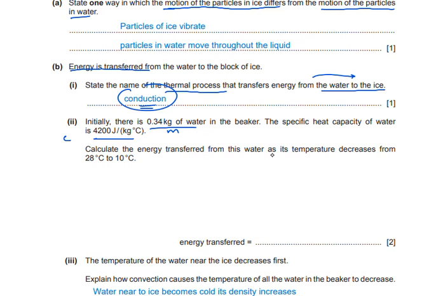Calculate the energy transfer from the water as its temperature decreases from 28 to 10 degrees Celsius. So there's a change in temperature, and that is 18 degrees Celsius, right? You need to find out the energy transfer. Okay, so what is the formula that comes into your mind for energy transfer?